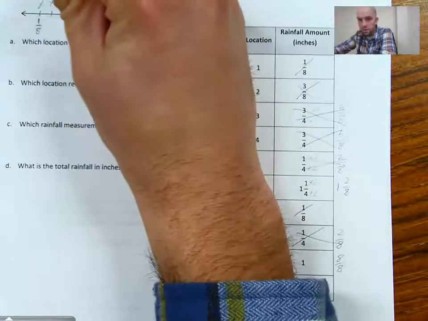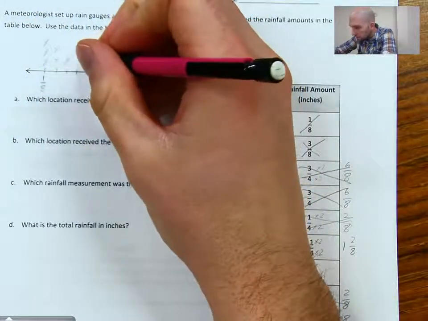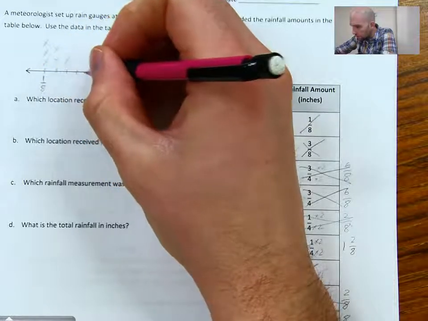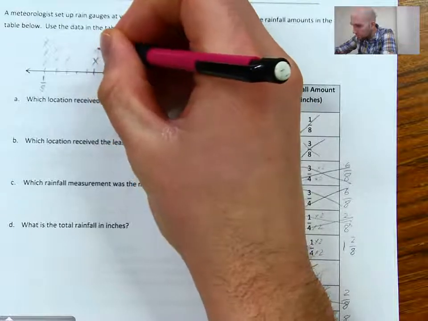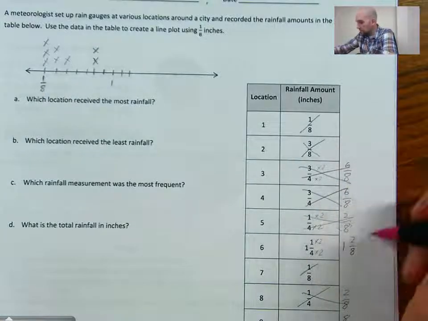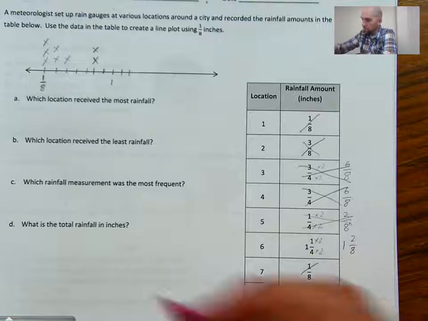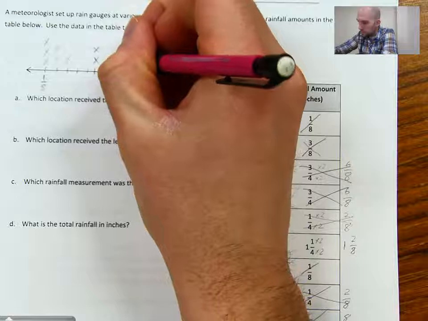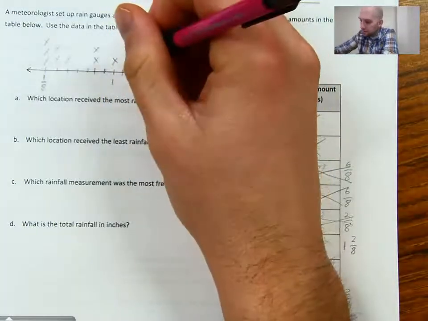5 eighths. I want to make it 6 eighths, which is 1, 2, 3, 4, 5, 6 eighths right here. There's 2 of those. I don't see any 7 eighths. Only ones I have left are 1 and 1 1/4. So I have 1 here. And then 1 and 1/4, and it was really 1 2/8. I have one of those as well.